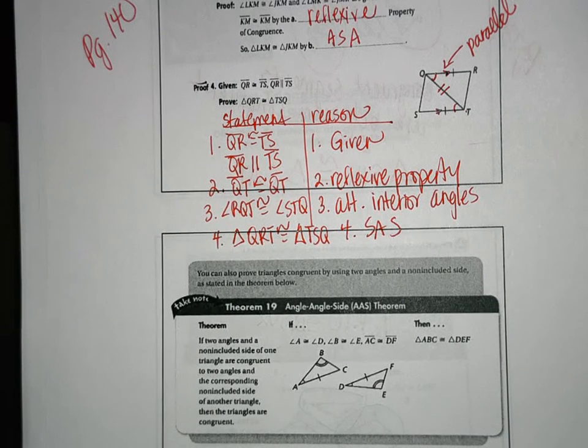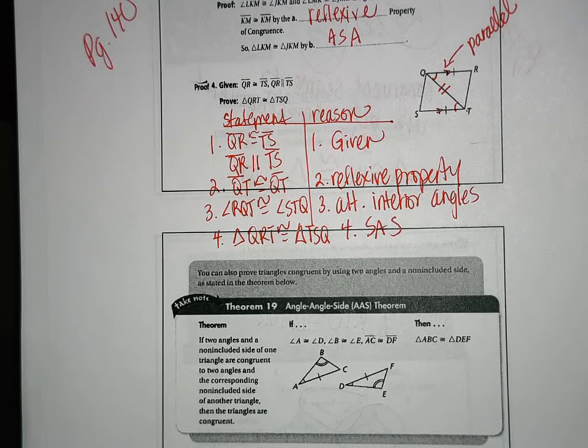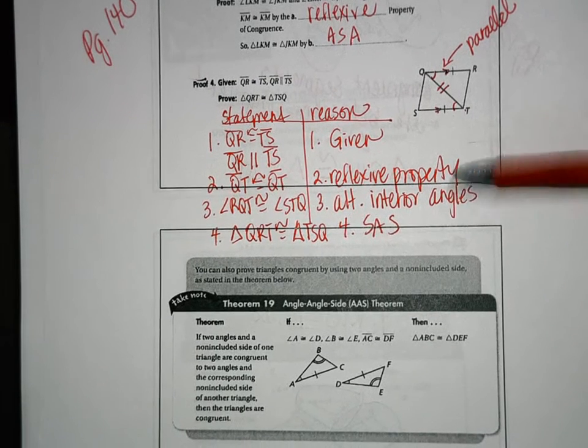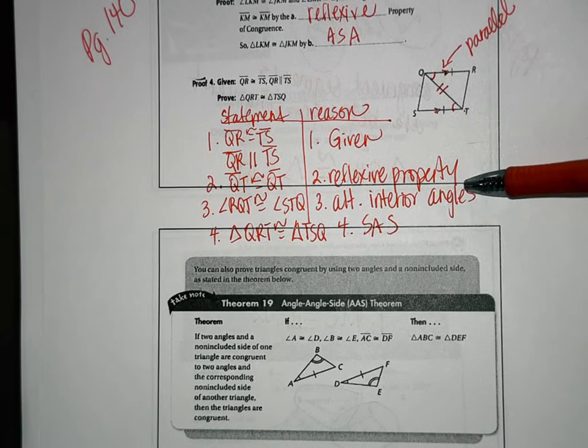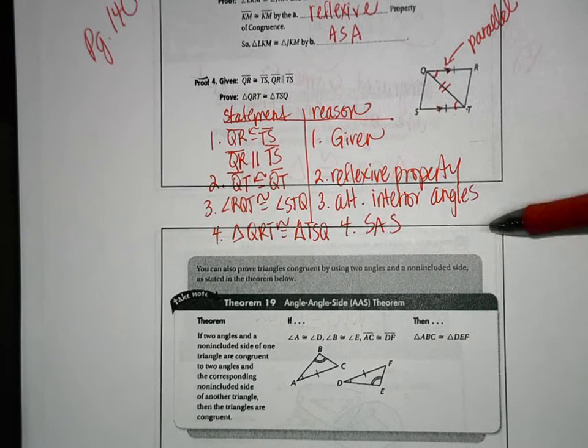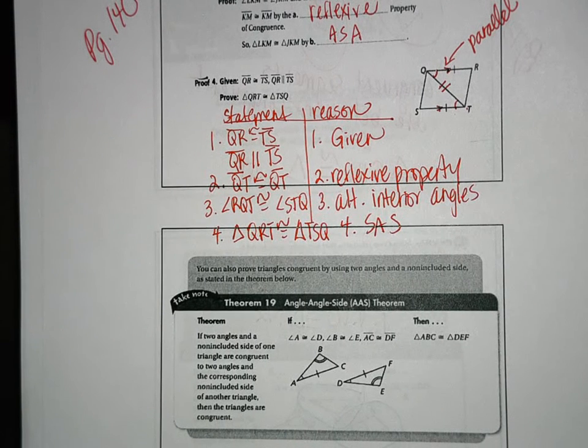Do you guys feel like this is becoming easier? Also, 2 and 3, could you have stated those in opposite order? Yes, and you wouldn't be marked wrong, okay? So these could be stated in either order. All right, any other questions right now about this one?